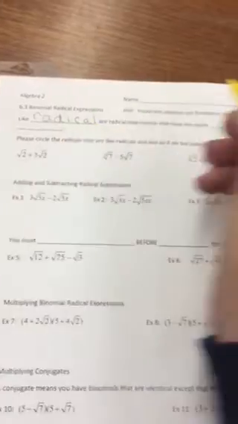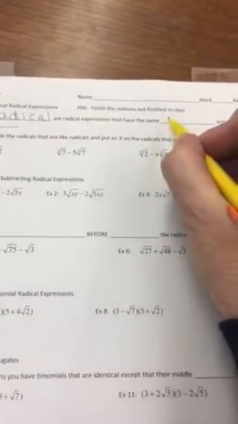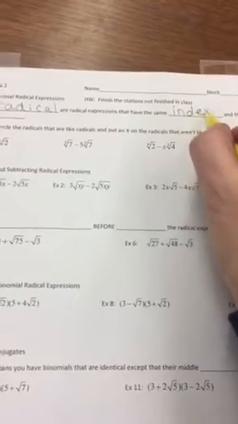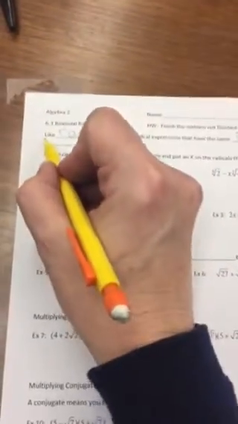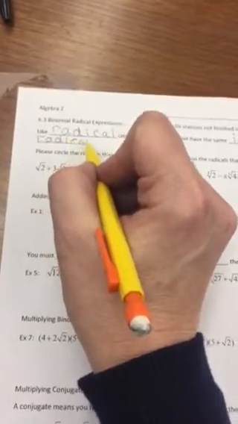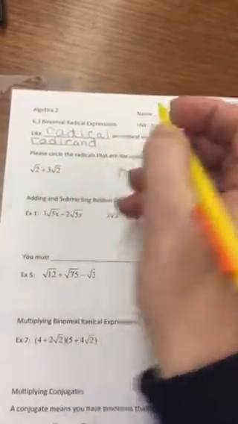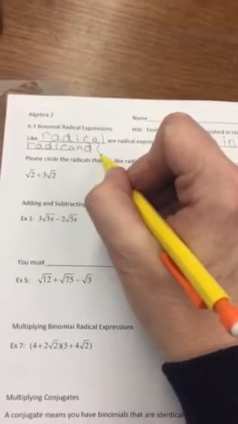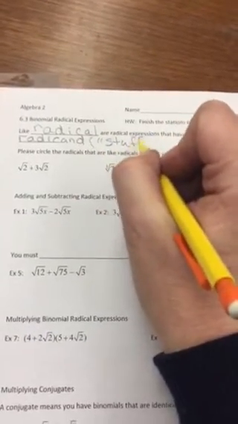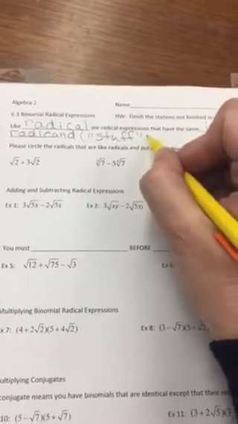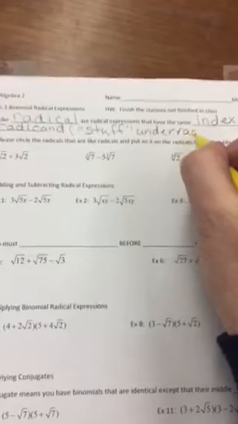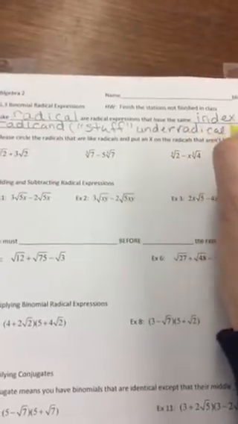A like radical means that we will have the same index and the same what's referred to as radicand, and that may be a new vocab word for some of us. Radicand means all of the stuff under the radical. So if I say radicand, you know what I mean. It's the stuff under the radical.